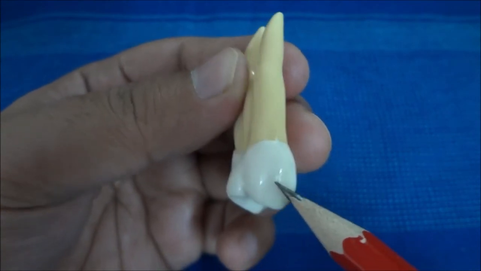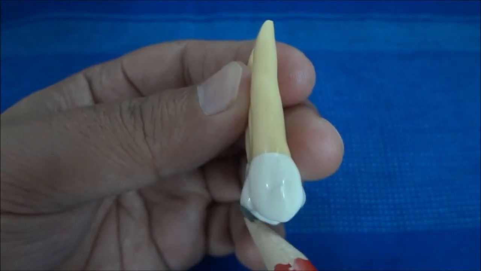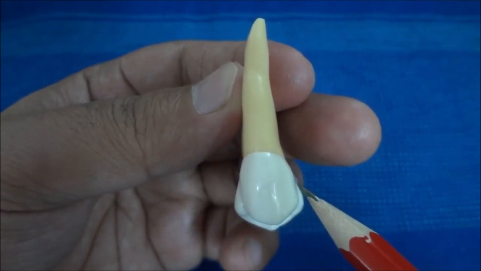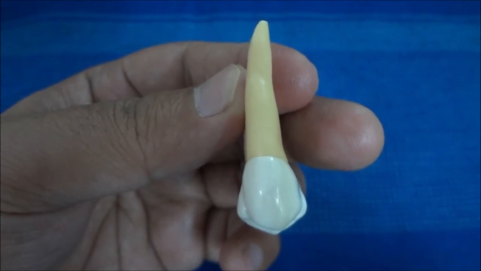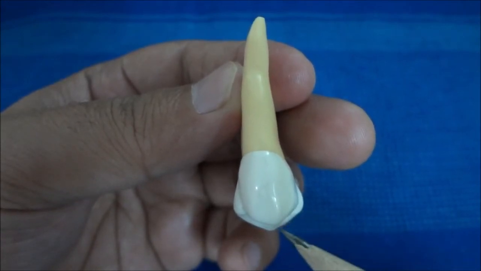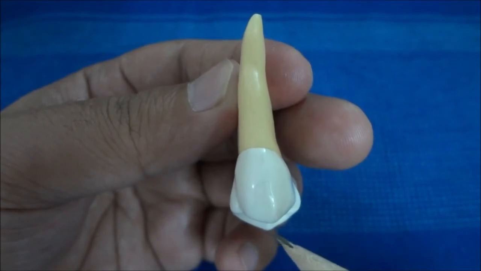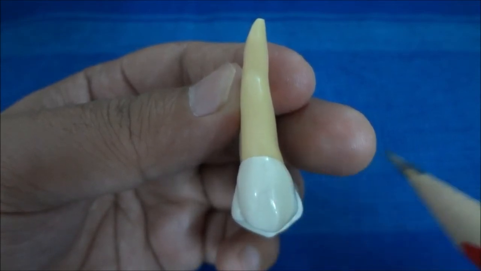Therefore, some part of the mesial aspect and some part of the distal aspect is visible from the palatal aspect. Because the lingual cusp is smaller as compared to the buccal cusp, you can see the mesial cuspal slope and the distal cuspal slope from the palatal aspect.